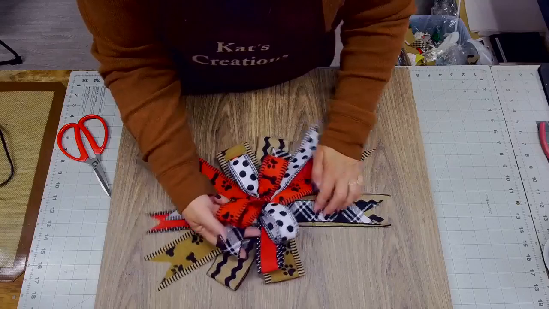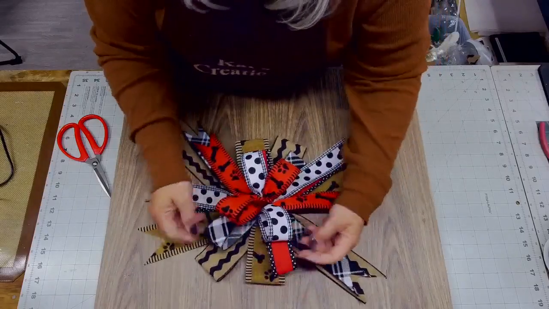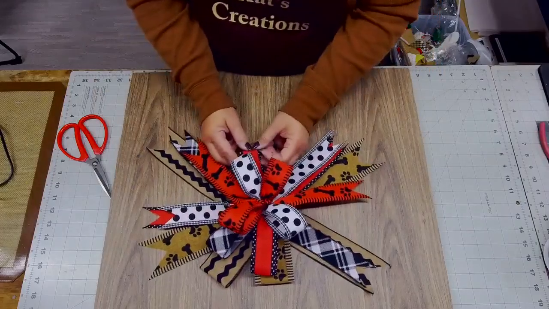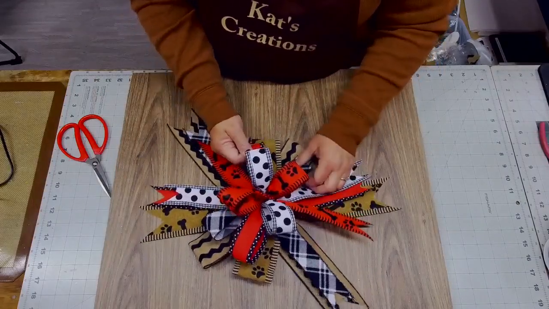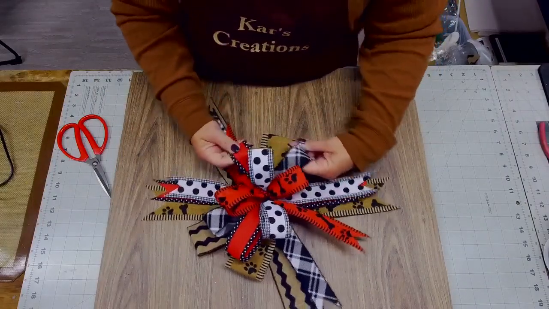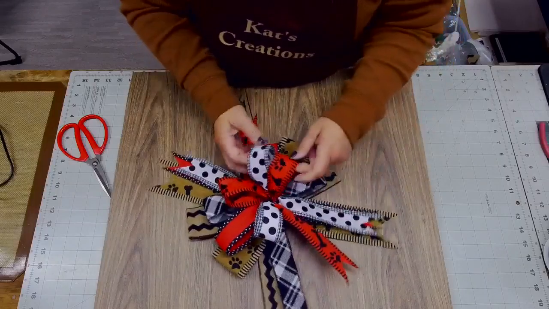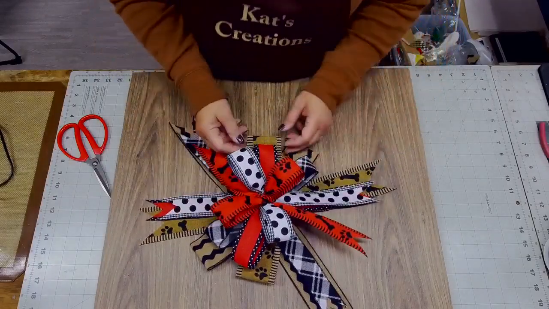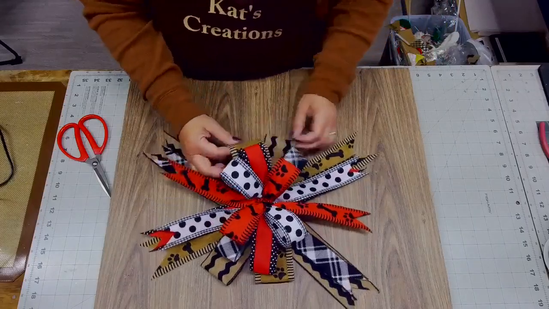So I'm going to fluff these two. Same thing here. I'm going to move this one to the outside. Pull that one up the center. And then the same thing for the bottom.